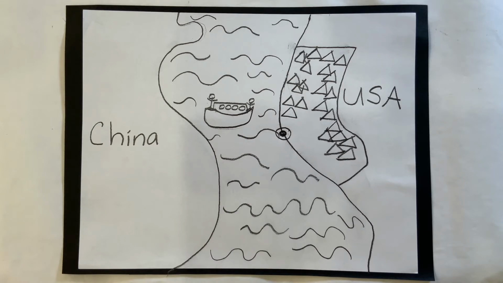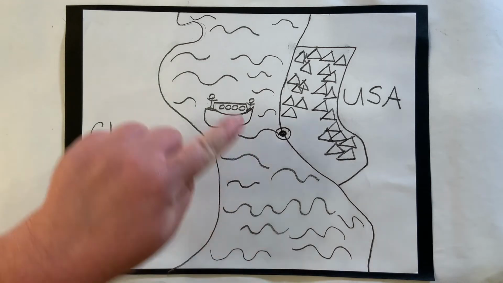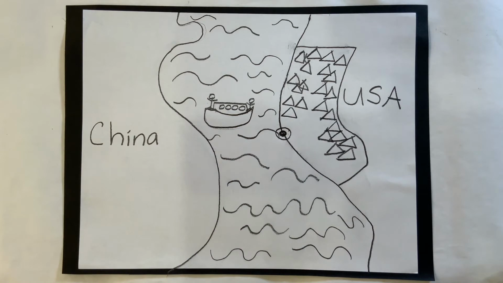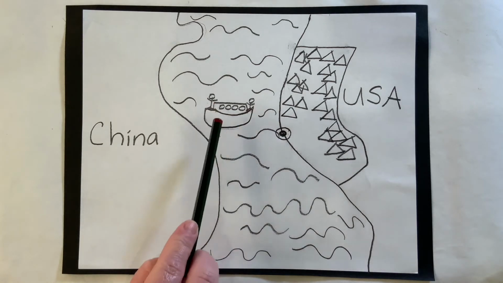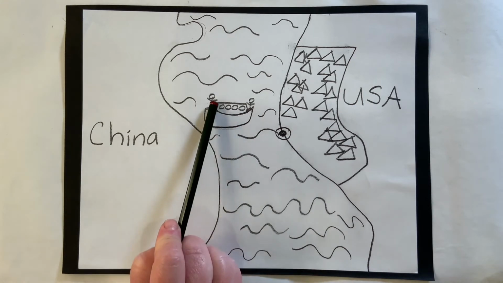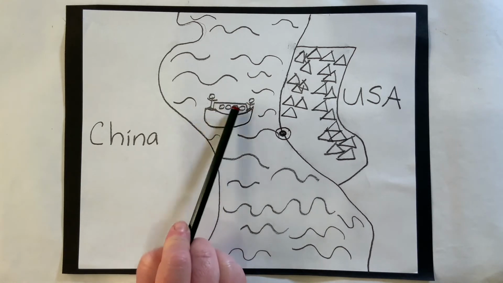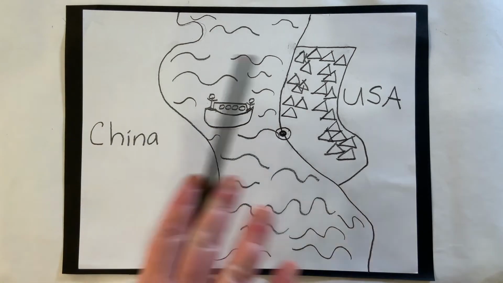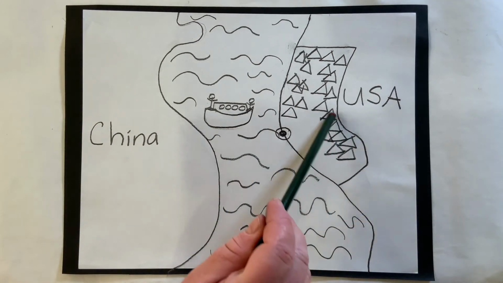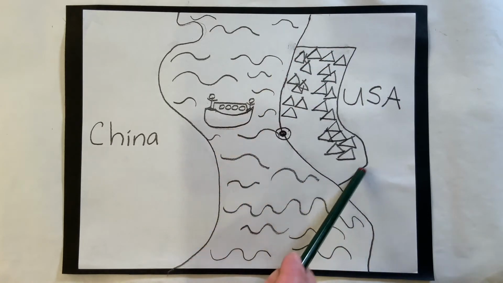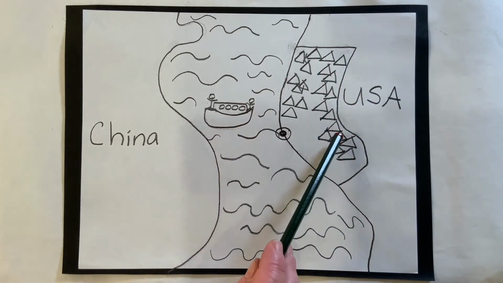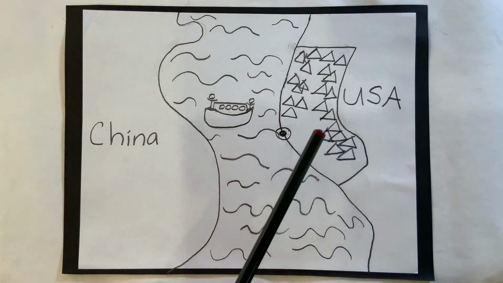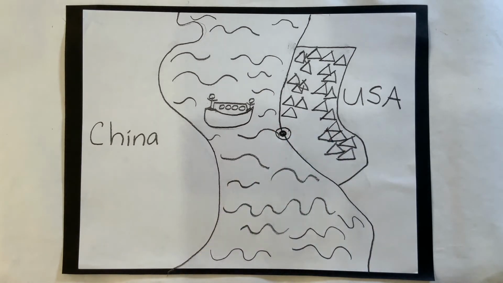So far you should have wavy lines for your Pacific Ocean, some curvy lines for your boat, and if you wanted to add the deck on top with the rectangles and circles, you could have. We have China, we have USA, and inside of the USA we outline California with all the triangular shaped mountains and the dot for San Francisco.